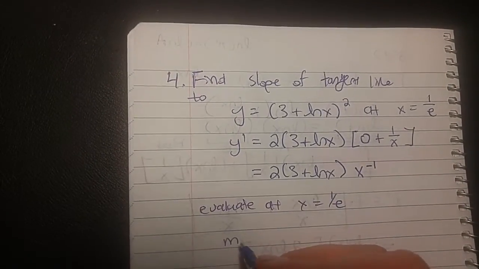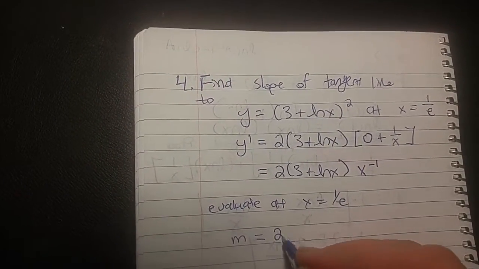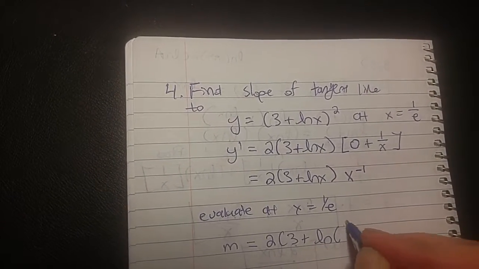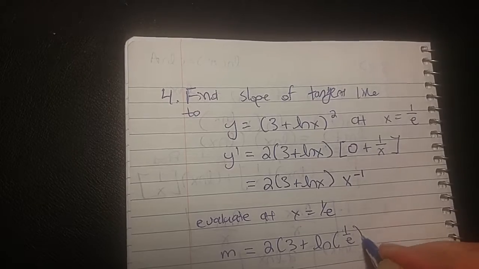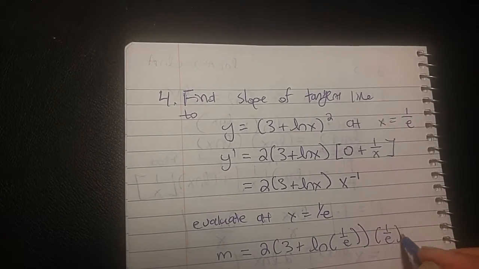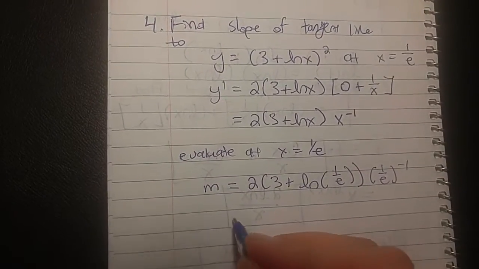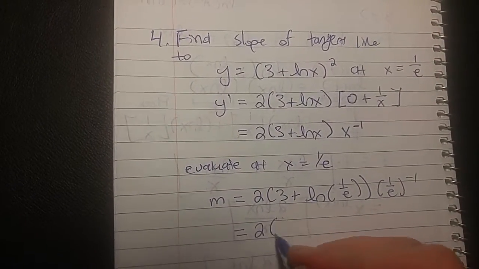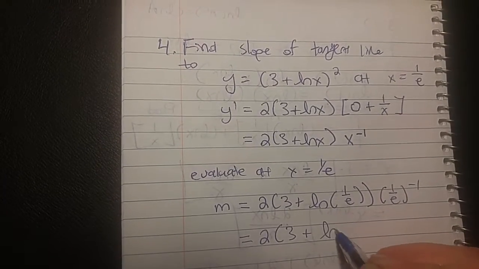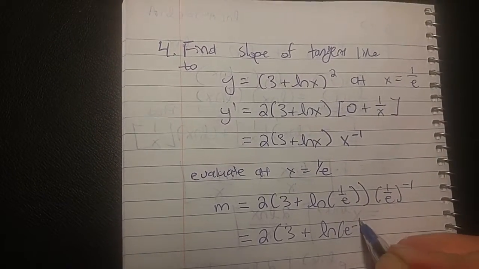That will be our slope m. We'll have 2 times (3 plus the ln of 1 over e) times (1 over e) to the power of negative 1. So I can rewrite this 1 over e as e to the negative 1 using the same exponent law.